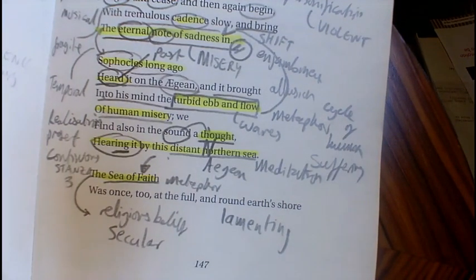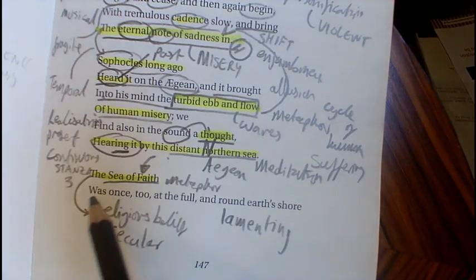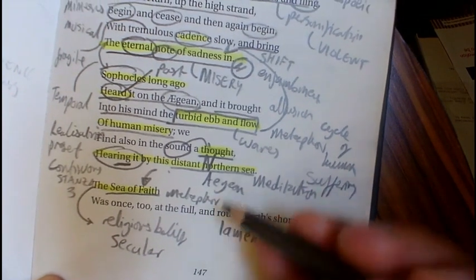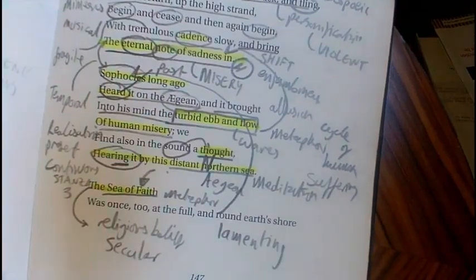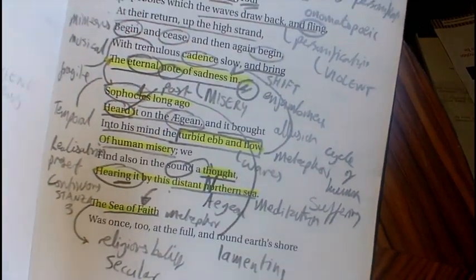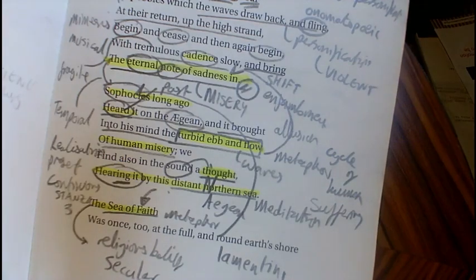The fact that he sees the modern world as becoming increasingly distant from God, increasingly scientific, increasingly rational, increasingly secular, and distant from religion. So the sea of faith was once too at the full and round earth's shore. And I think he's thinking back to Sophocles' time, going back all the way to stanza 2, and how Sophocles would have believed in the Olympian gods, and how religion played such a central role in ancient Greek times.